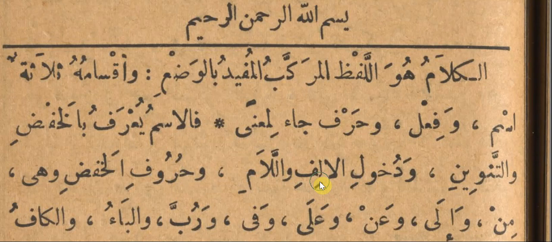Today we continue with the distinguishing marks, or the letters or movements, that we use to distinguish nouns. Then in maybe the third or fourth video, we start with how to recognize verbs.